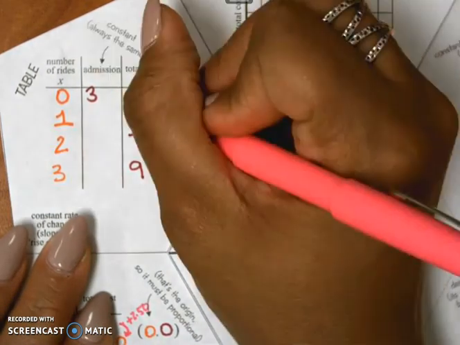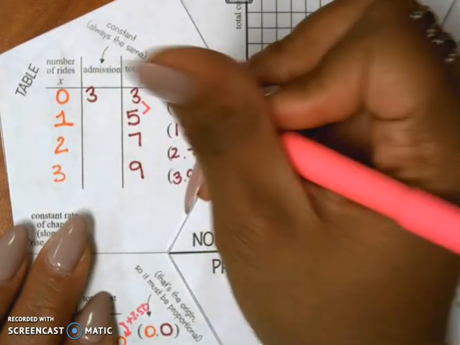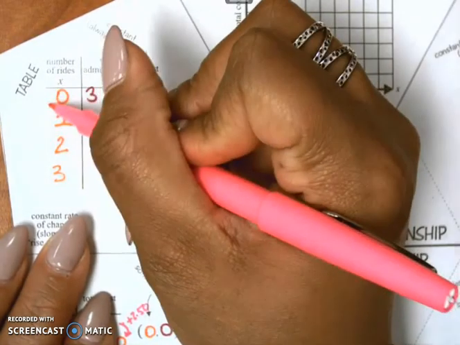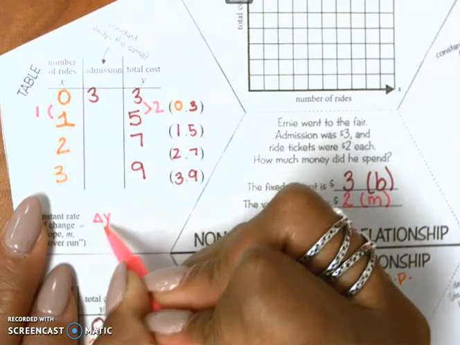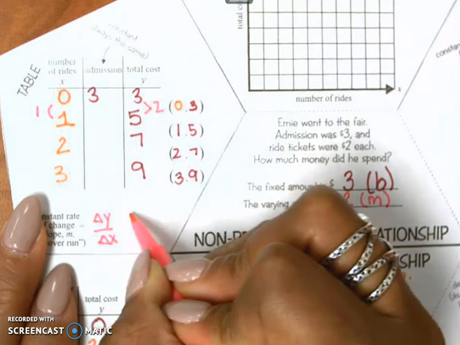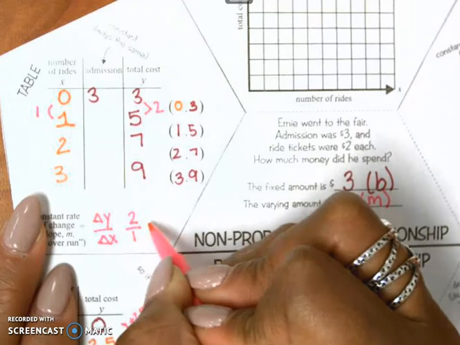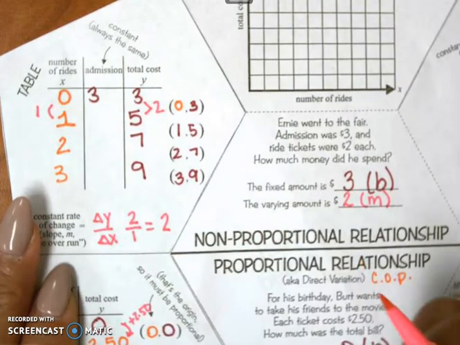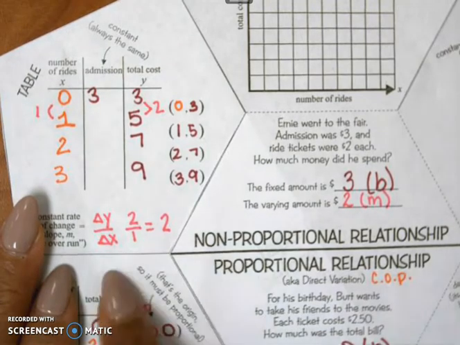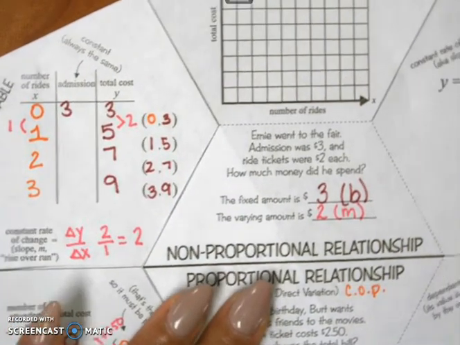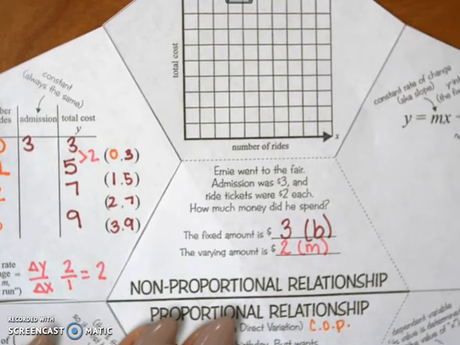So I need to find my slope, so I do my change in Y, which is plus 2, and my change in X, which is 1. Change in Y over change in X, 2 over 1, which equals 2. And I'll come back to this when we create our equation. So let's go ahead and go to our graph.